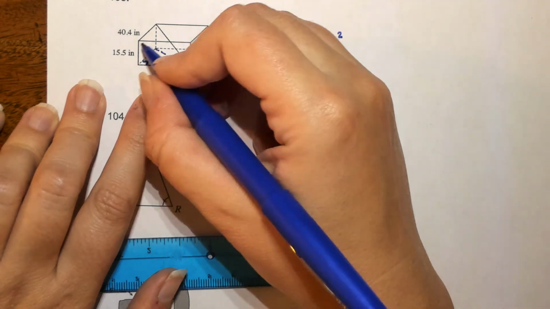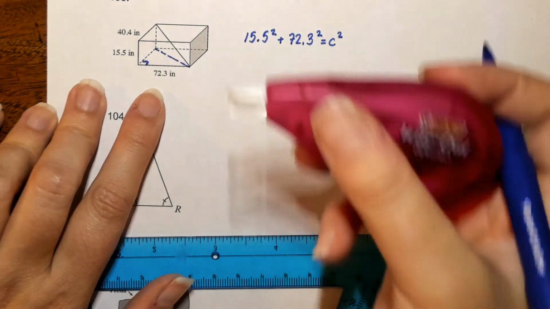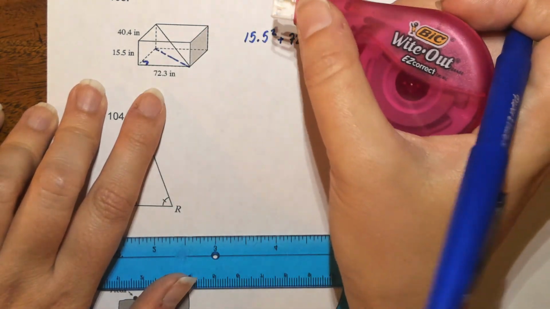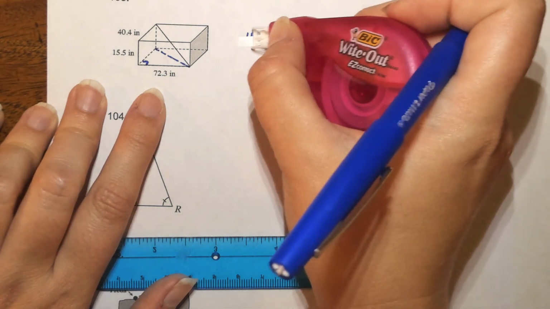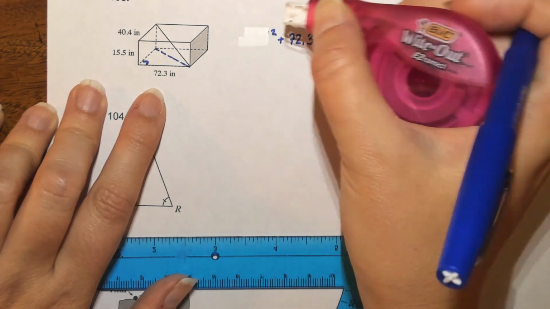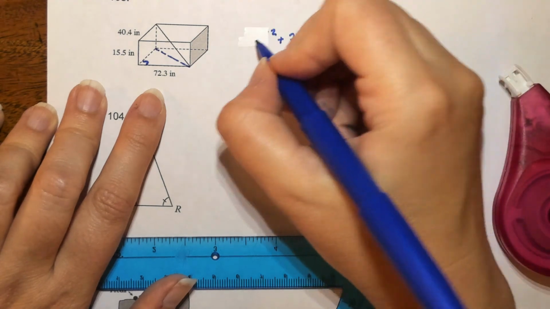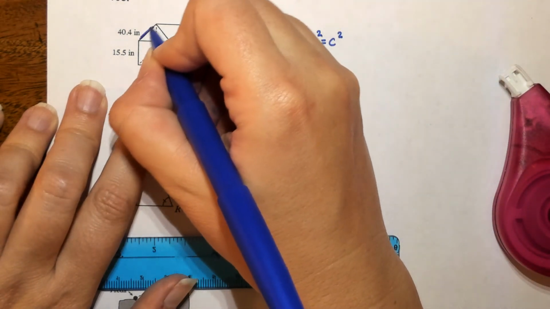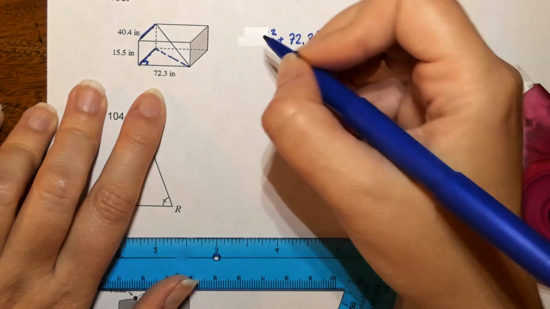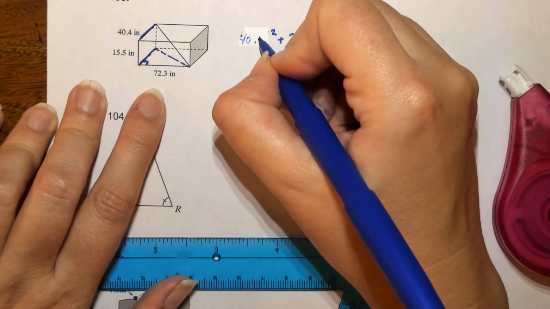Actually, this is the height. Okay. This is 40.4. 40.4 is this, which is also this. Good thing I looked.